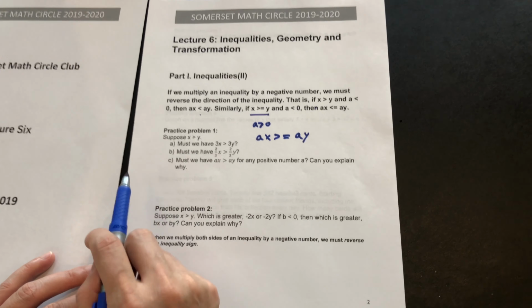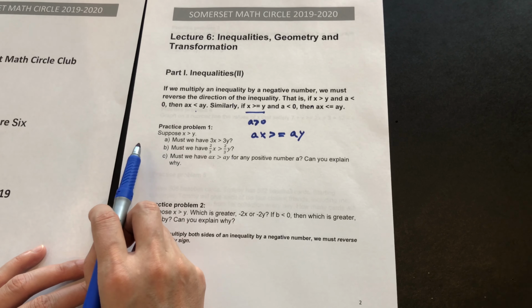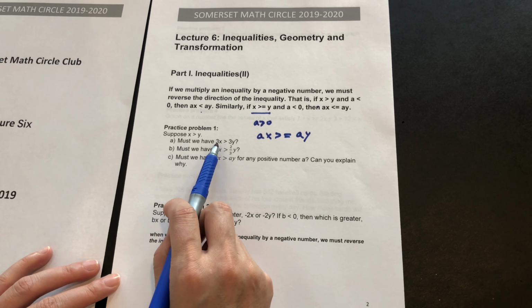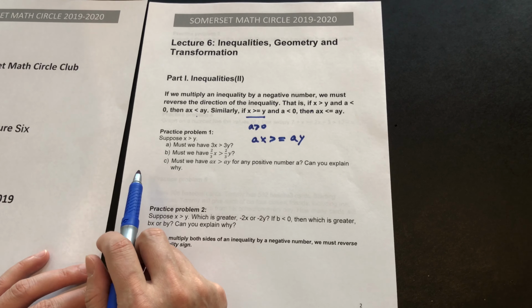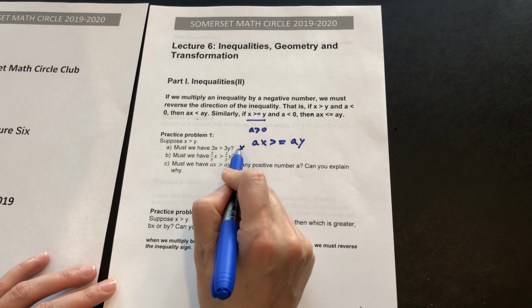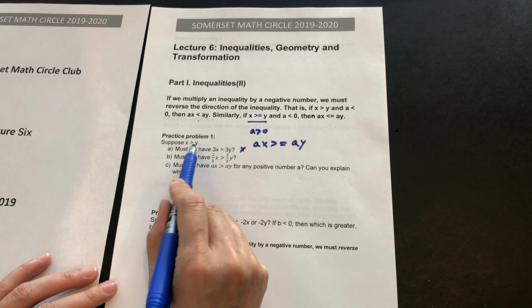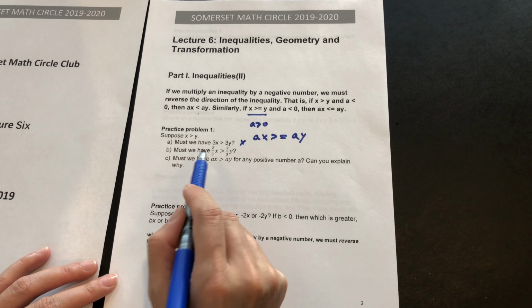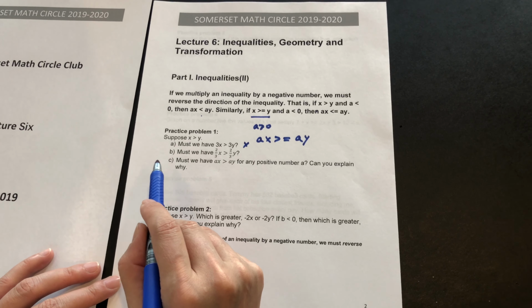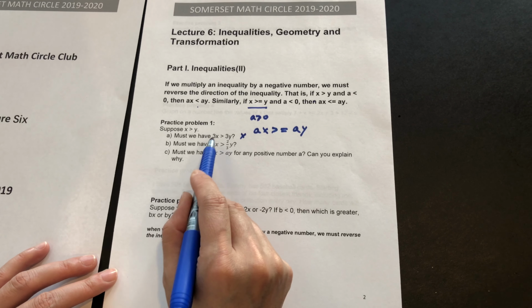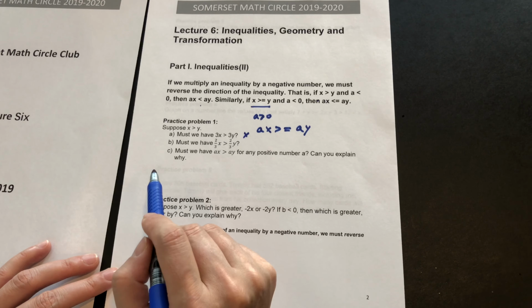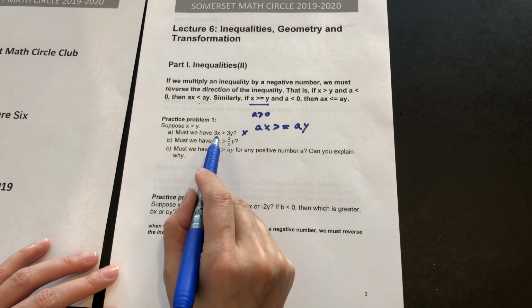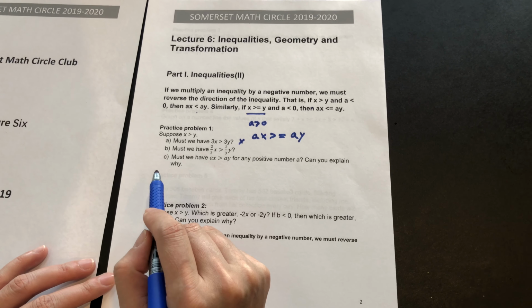Okay, let's look at some problems. Practice problem 1. Suppose x greater than y. A, must we have 3x greater than 3y? The answer is yes, because you multiply the inequality by 3 on each side, that is a positive number. Or you can, just like an equation, divide or multiply each side by a positive number, then the inequality sign still remains.